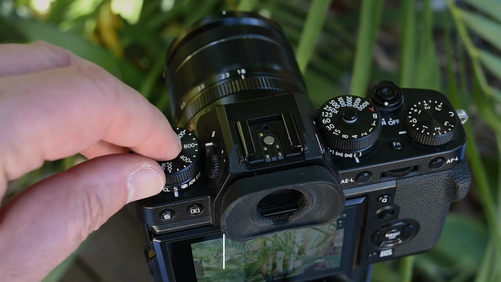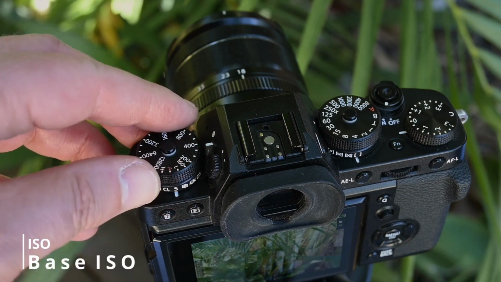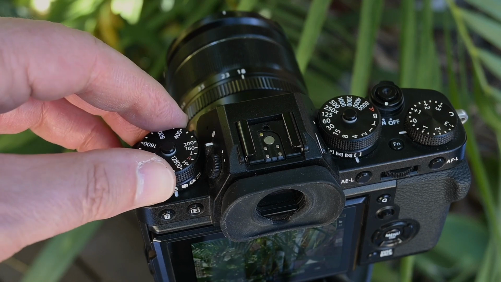Now, I'm after the best image quality, so I'll select the base ISO for the camera. For the X-T3, that's 160. You should check out what the base ISO is on your camera and try and stick to that.